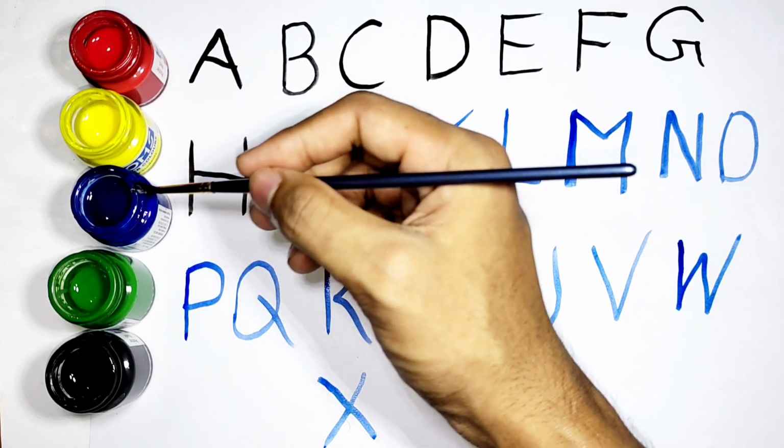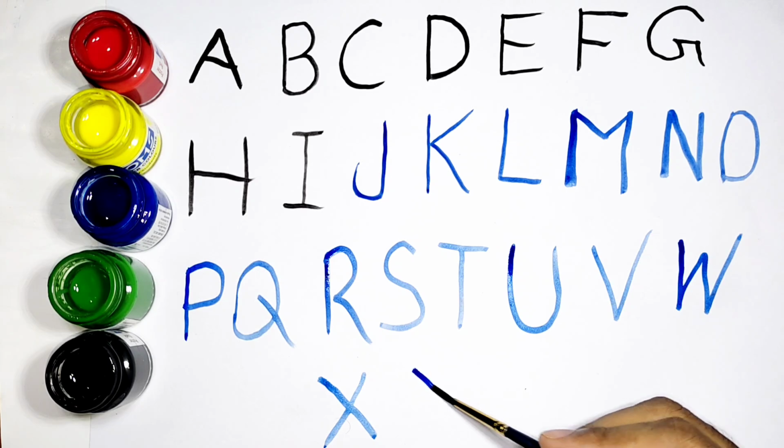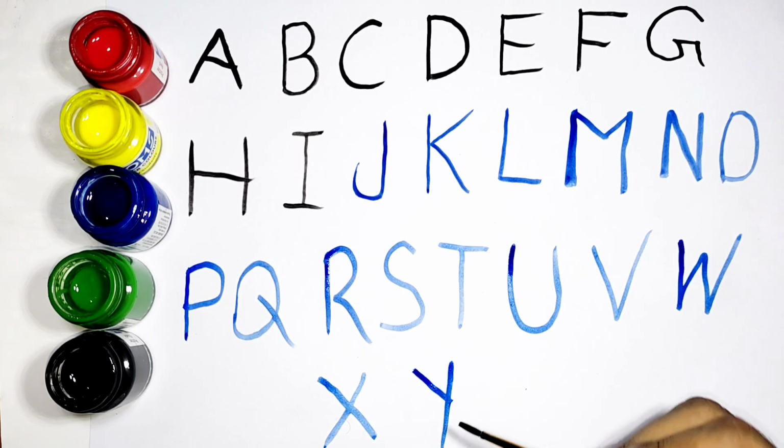We are again using blue color. Y. And the last one is Z.